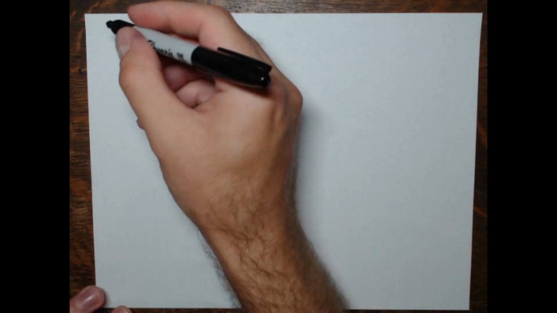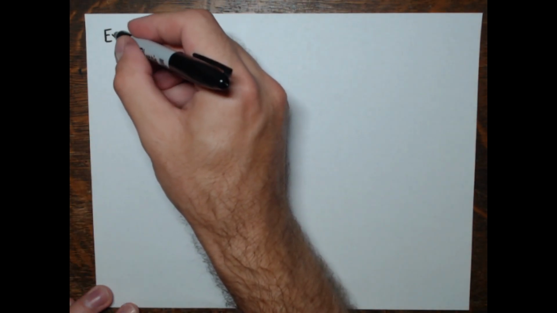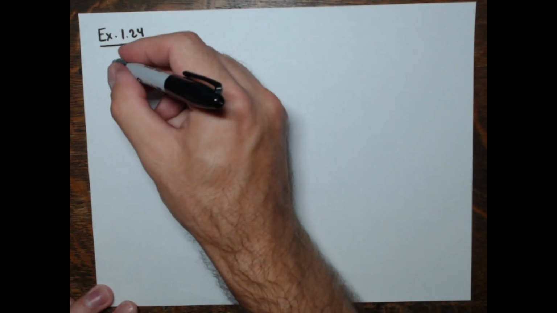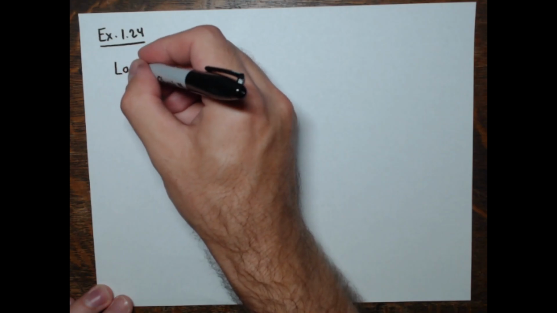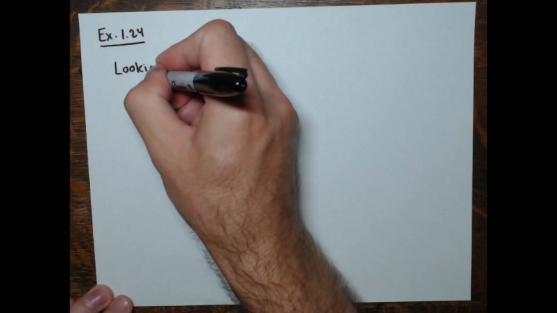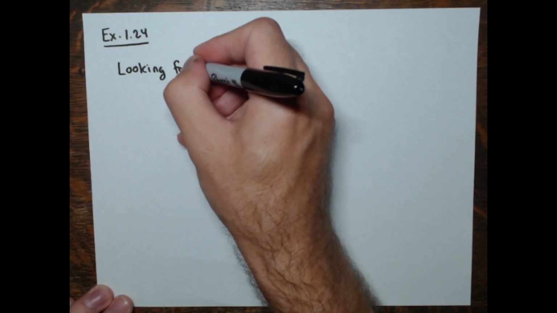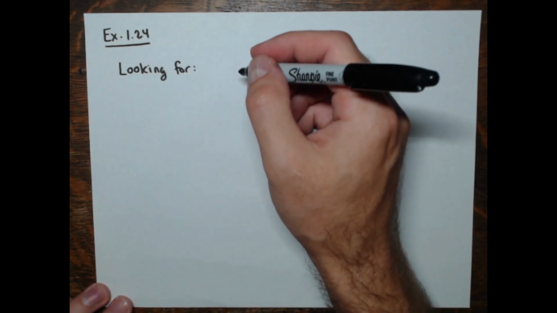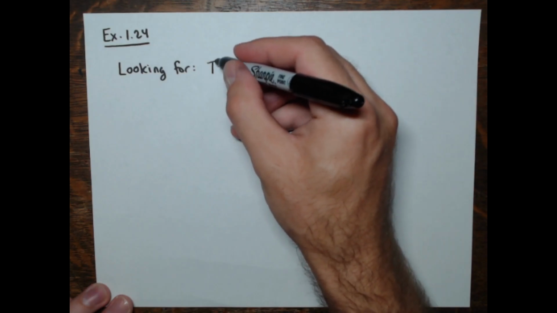All right. So I'm going to go to some paper. It's example 1.24. So what are they looking for in this problem? Okay, they're looking for, the question was, what is the total number of points he earned on the 5 tests, right?